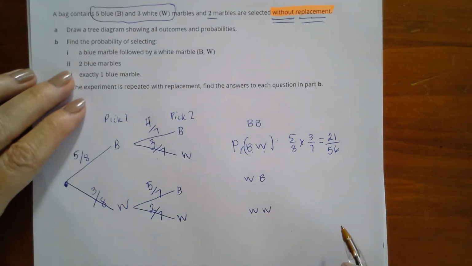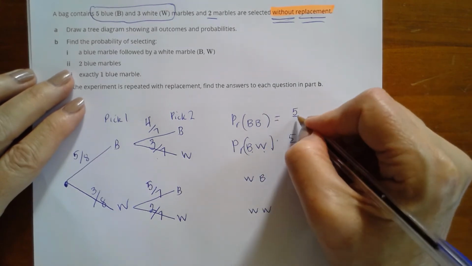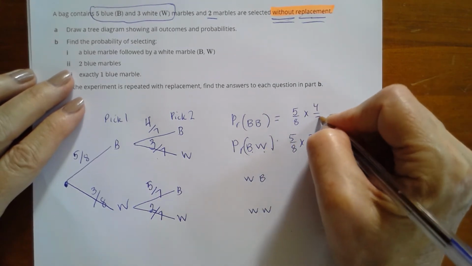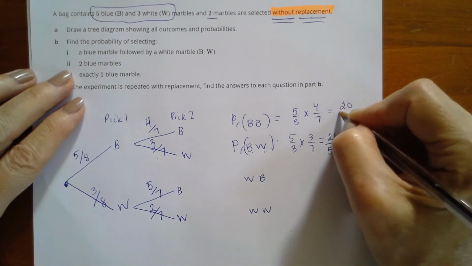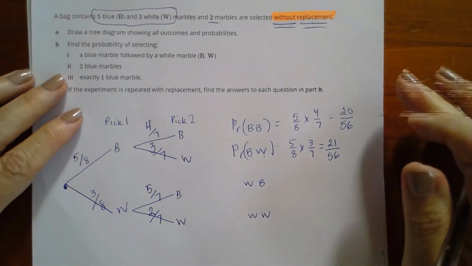Probability of 2 blue marbles. Well, blue blue is the only one there. So I want the probability of blue blue. That's 5 on 8 times 4 on 7. That's 20 over 56. I know I could reduce, but I'm not worried about it right now.